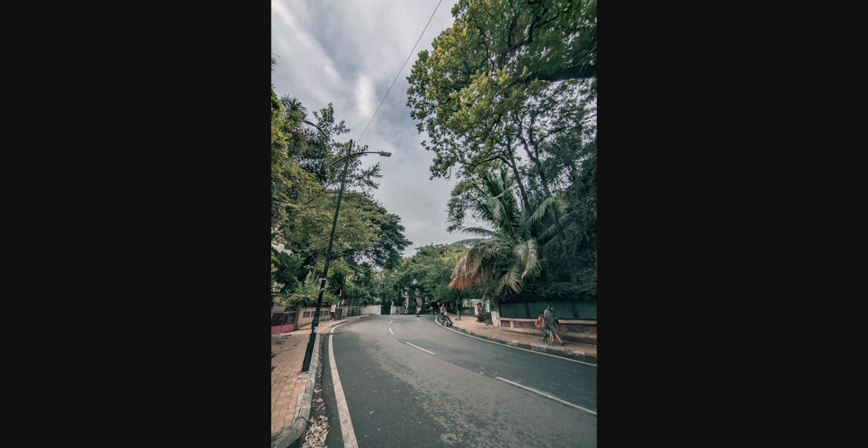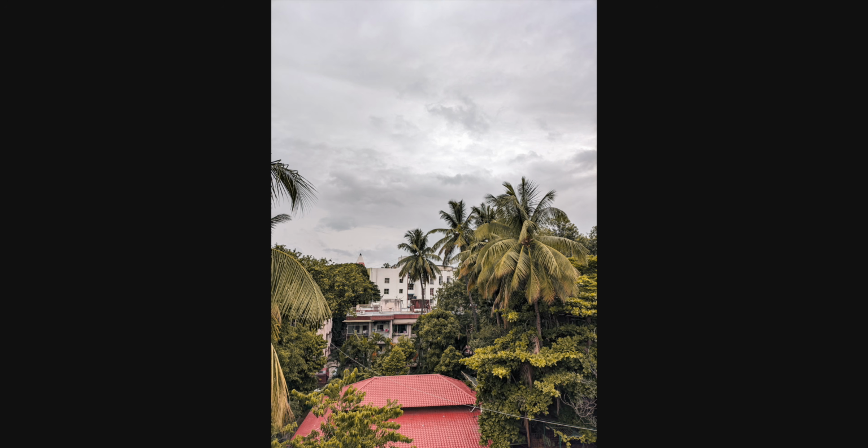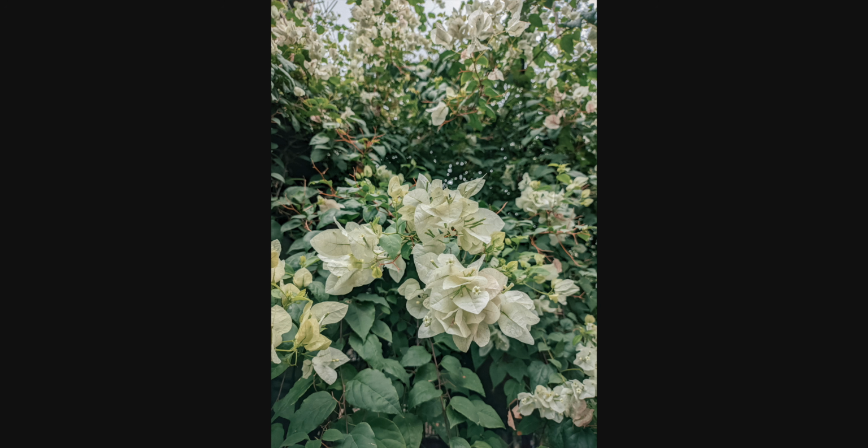As a matter of fact, here are some photos that I've shot using Google Camera on the Poco F4 and edited these photos on the Poco F4 itself using Lightroom Mobile. These photos look great, don't they?